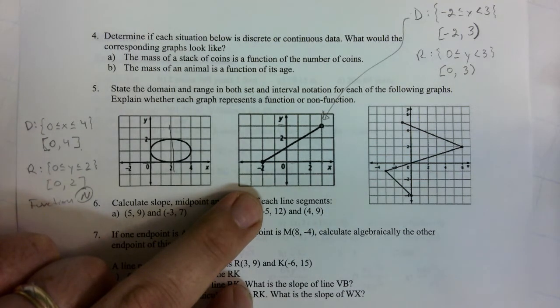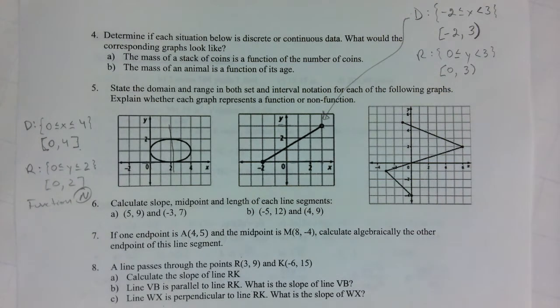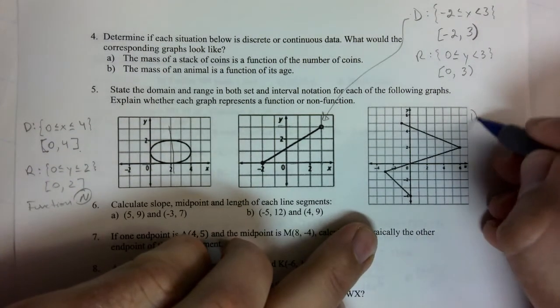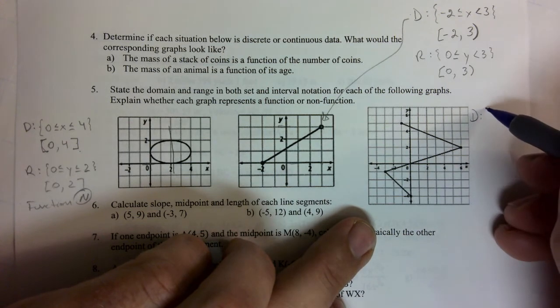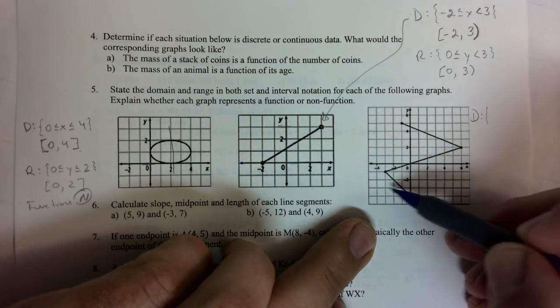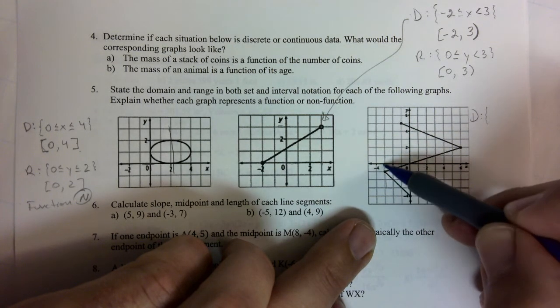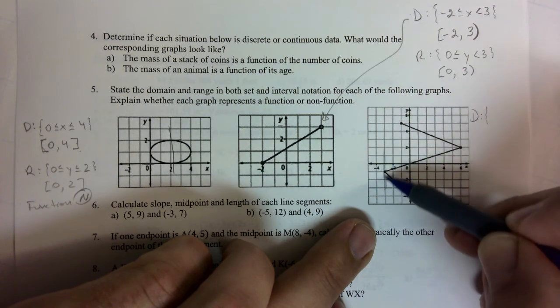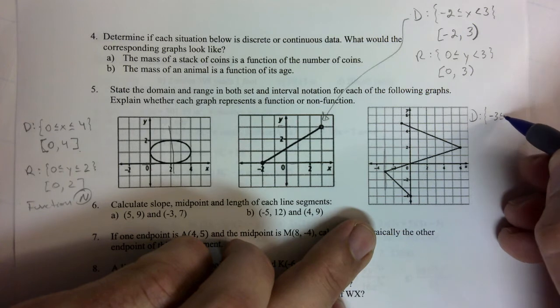What I don't have here is the domain and range of just points. I have one example here on the side, which I might do. I'm running out of room, so I'm going to have to be conservative. This one is tricky, right? Looking at the x, what's the lowest x value that I get? That's -3, and it's inclusive.